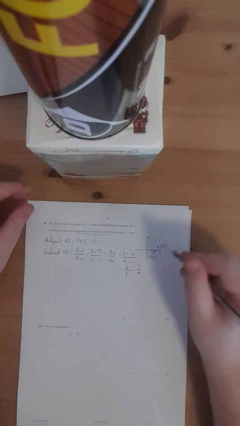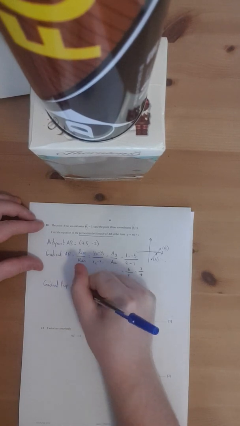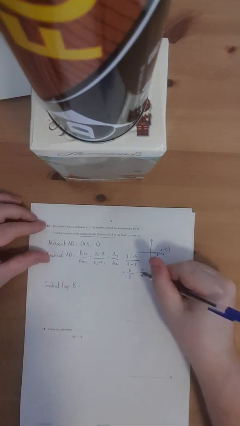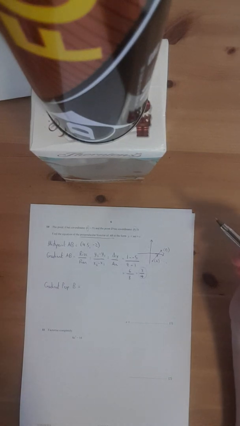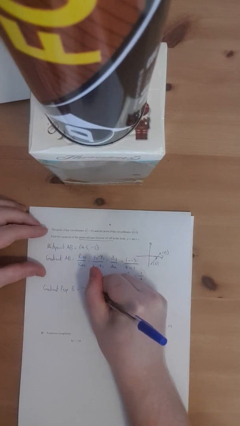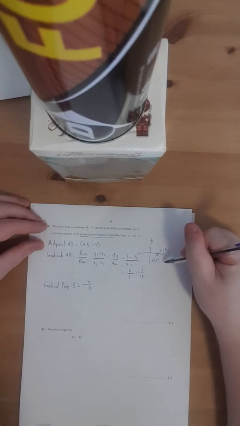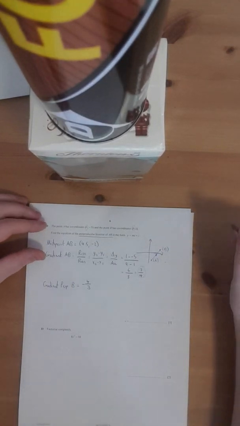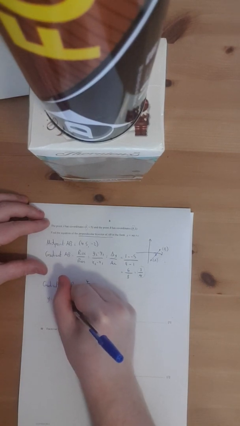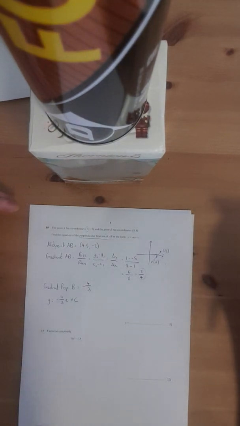So to work out the gradient of the perpendicular bisector, it is the negative reciprocal of the gradient that we found. What that means in real English is that we take our fraction, we flip the fraction, and then we make it a minus. So we get minus 4 over 3. That's how we go from the gradient of AB to the gradient of the perpendicular bisector. So we know the line must have the form y equals minus 4 over 3 x plus c, where we don't know what the y-intercept is.